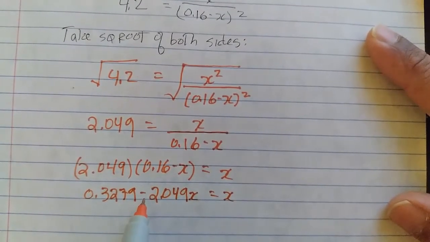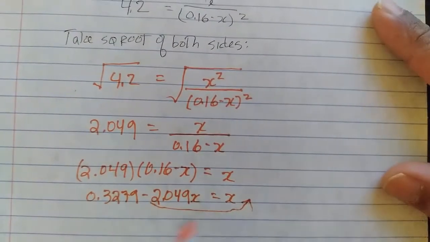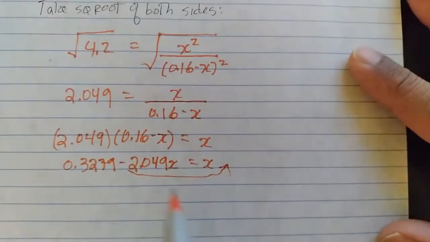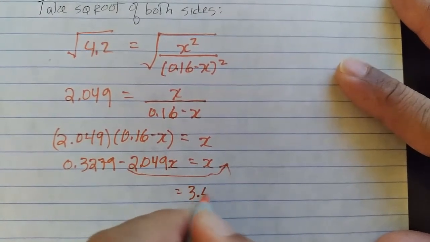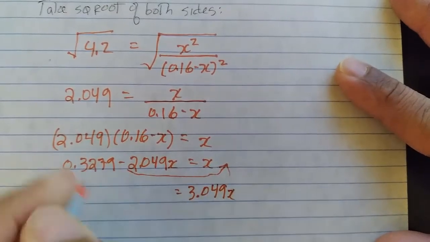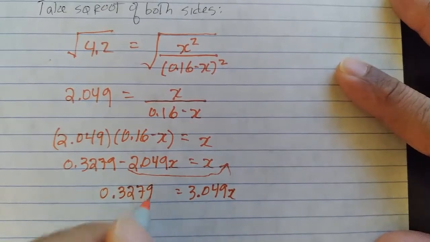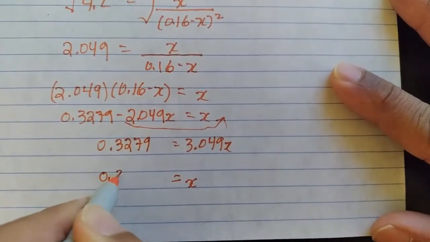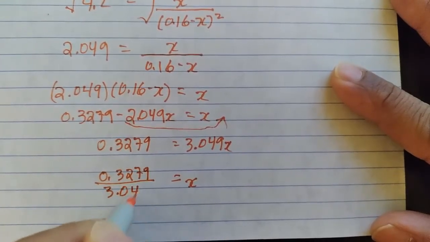Let's take this minus 2.049x and bring it to the other side. So that's 1x plus 2.049x, which is 3.049x, and that has to equal 0.3279. So we can isolate x as nothing more than 0.3279 divided by 3.049.